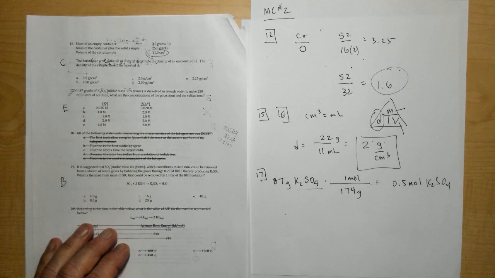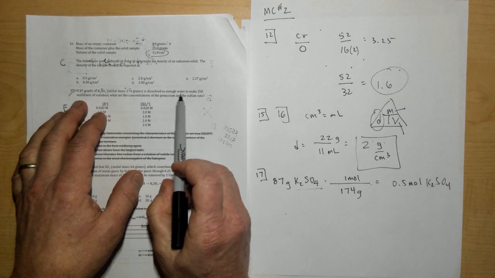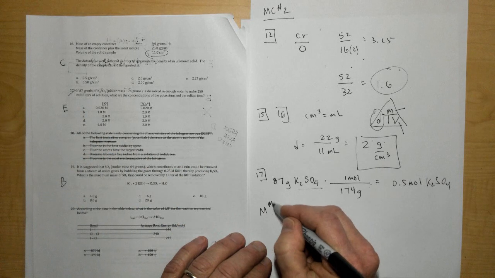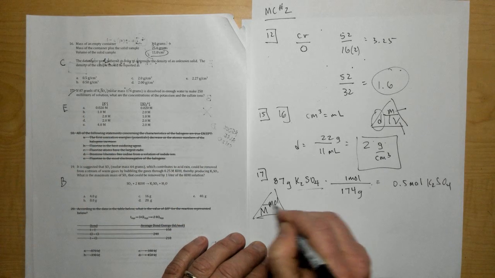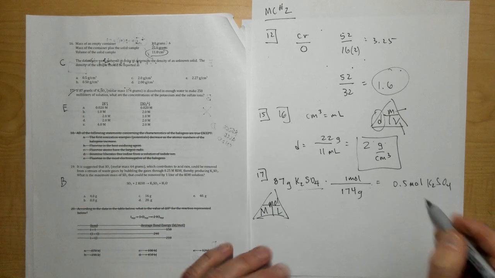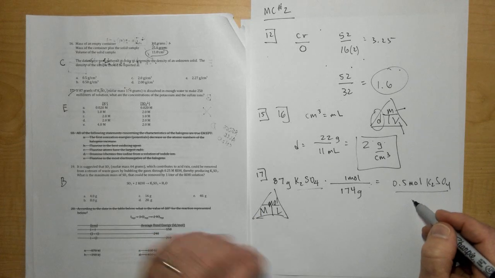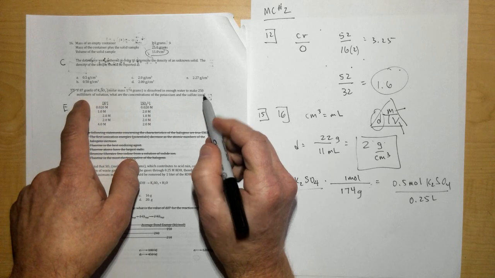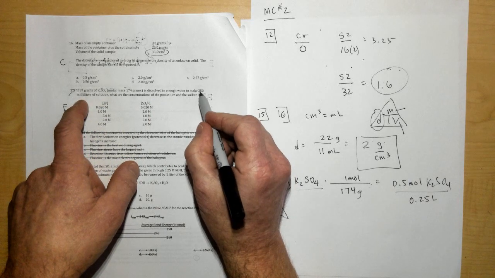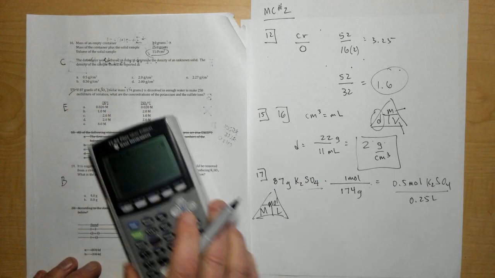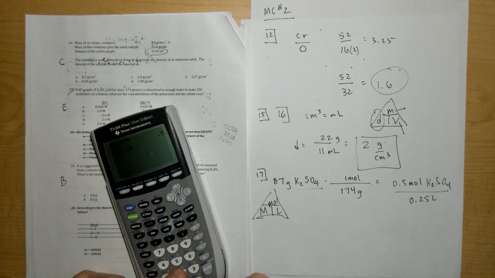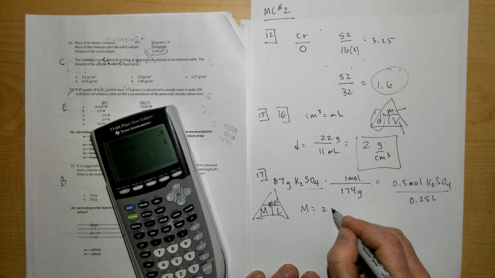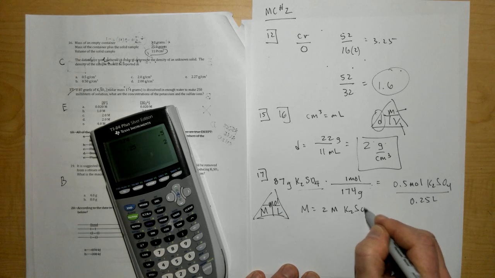Okay? And now it says it's dissolved in enough water to make 250 milliliters. So if I want to know the molarity of this, or the concentration of it, it's going to be moles divided by my liters. And my liters are 0.25 liters, because remember, 250 milliliters would be 3 to the left, 1, 2, 3, or 0.25. So 0.5 divided by 0.25 ends up being 2. So my molarity is 2 molar in K2SO4.